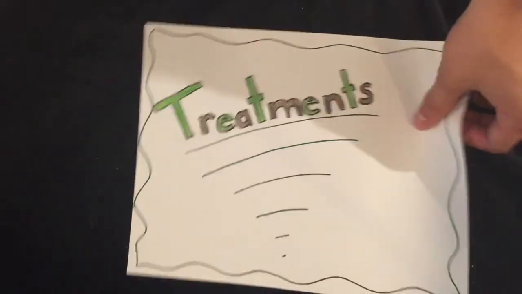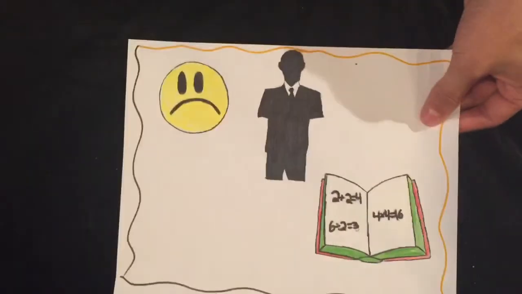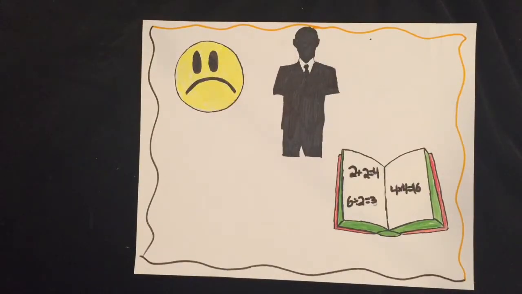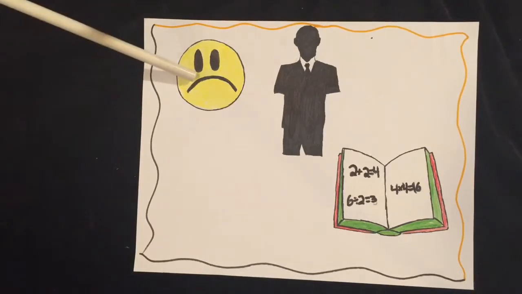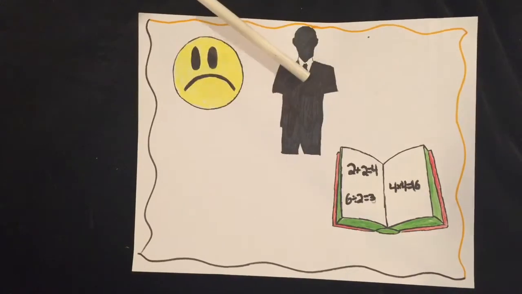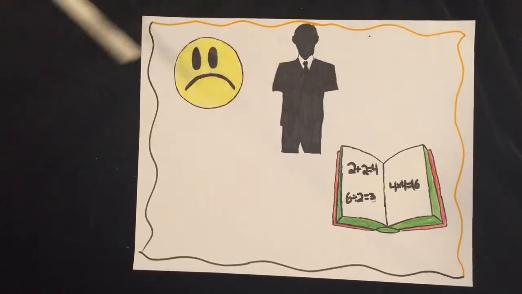Treatments. Unfortunately, there are no treatments for people with Down syndrome, but their quality of life can be improved by visiting professionals such as doctors and social workers, and by being educated.